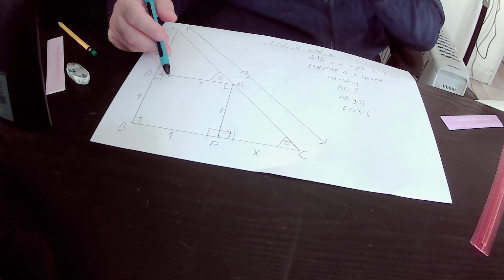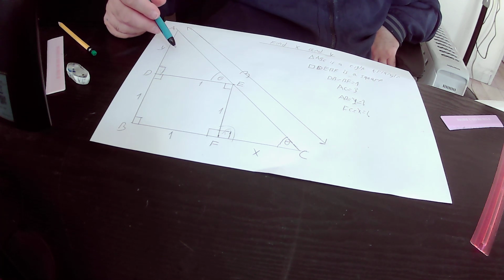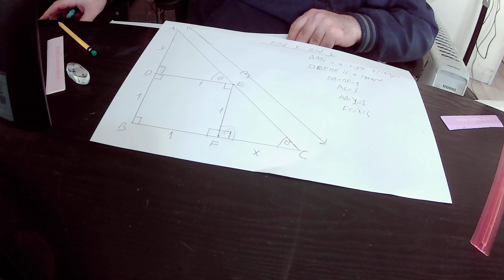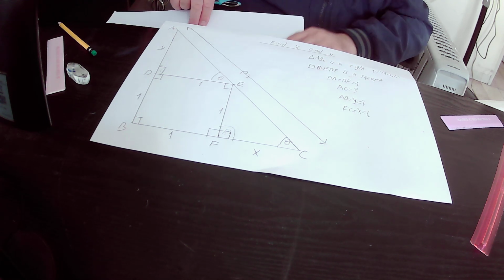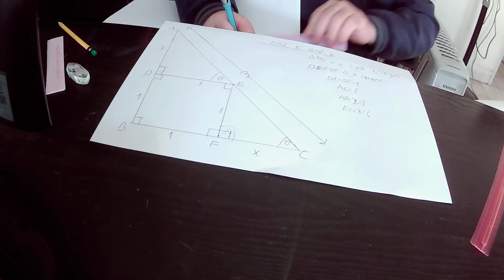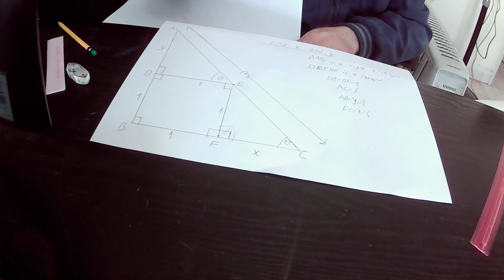Okay, so here we will focus on the right triangle, triangle ADE. Tangent theta equals AD over DE.